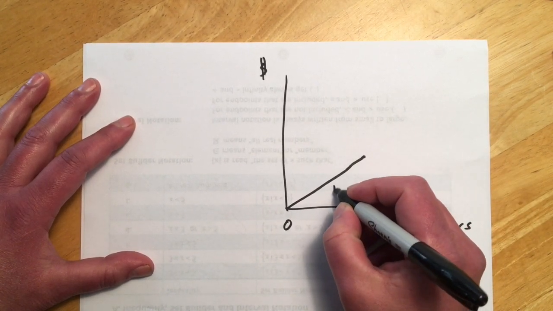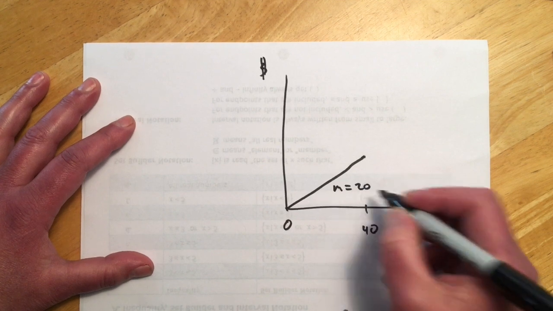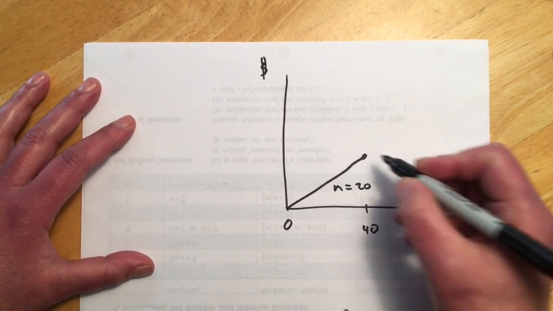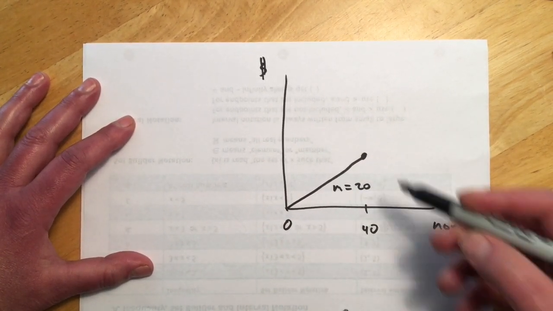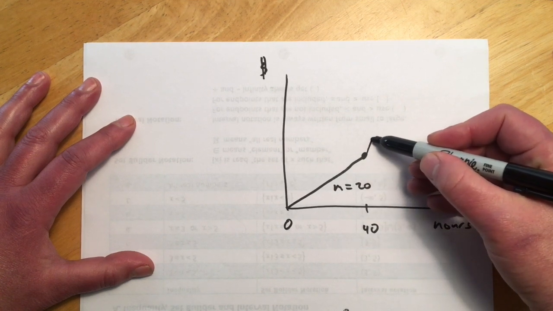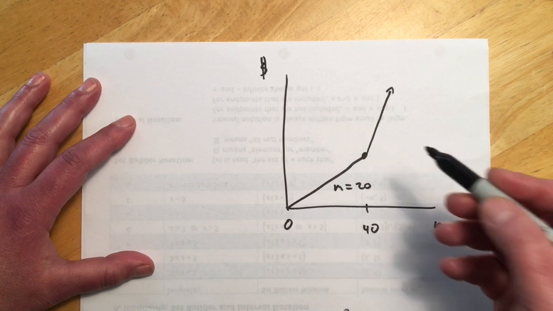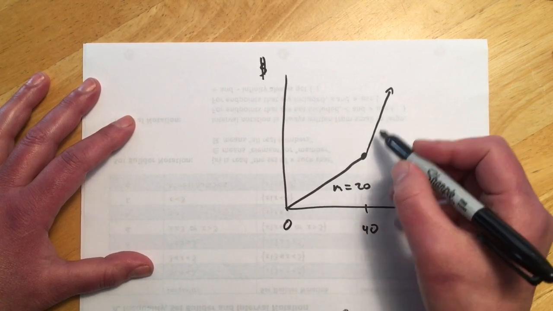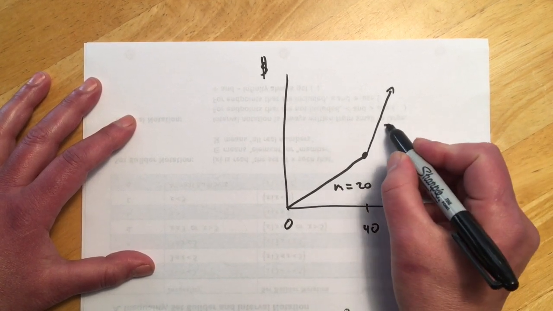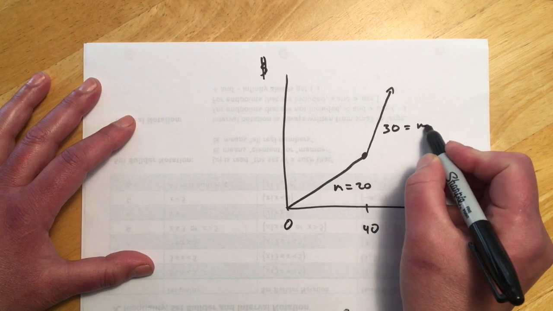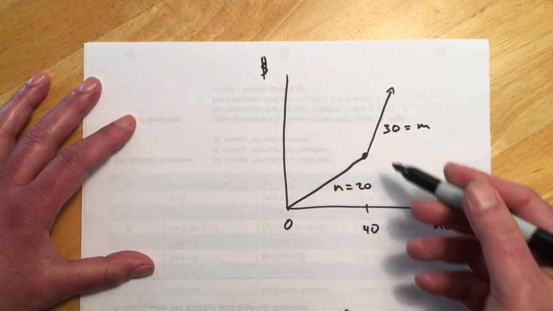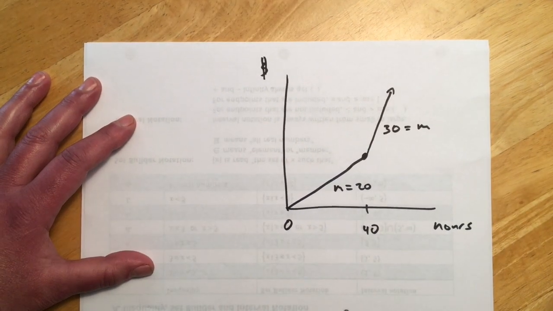So the slope of this graph, m, would equal 20. But then at 40 hours, something else is going to happen, which is you're going to get time and a half, you're going to get overtime, and then it's going to be a little bit steeper slope, because now it's going to go for $30 an hour since you're getting time and a half. So now we'd say m equals 30, and there just isn't a way to write that without writing two separate functions.